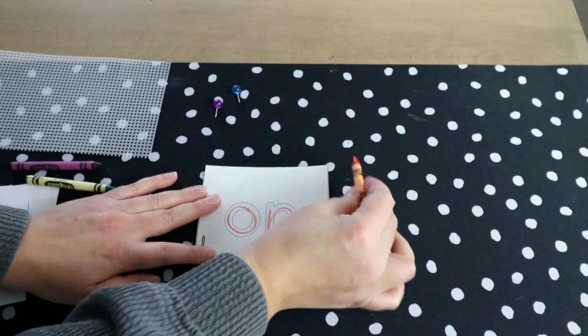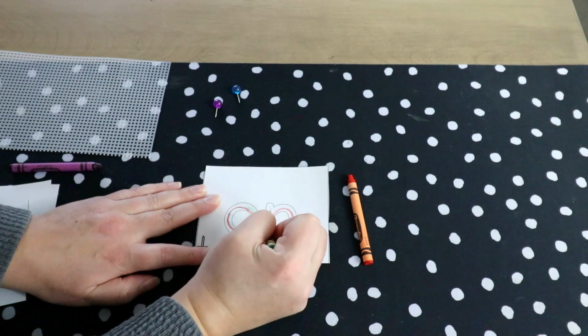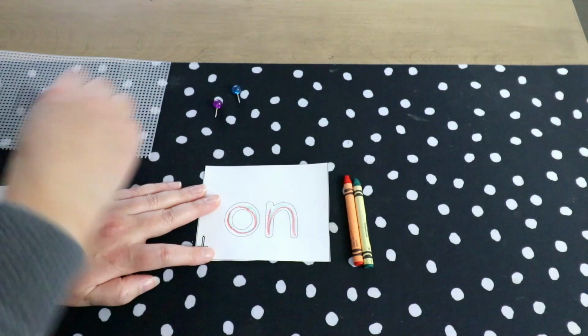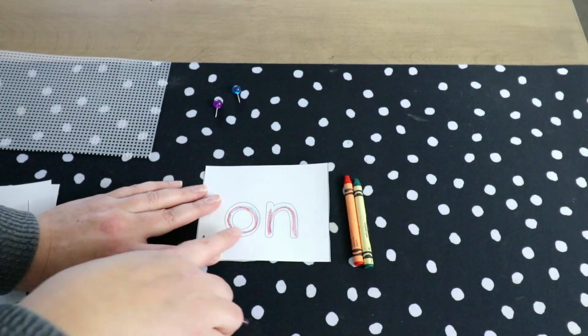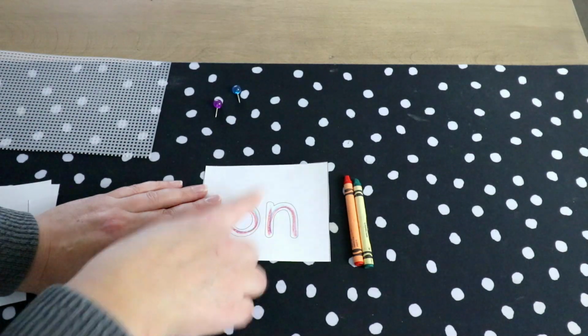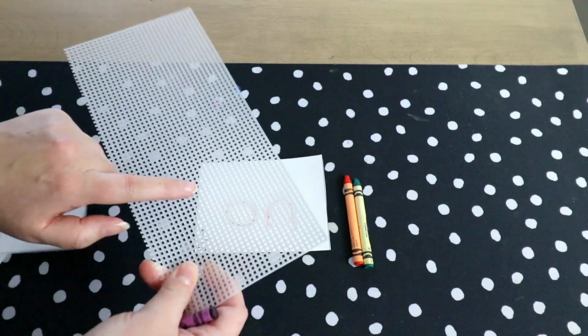And I use 3 different colors. On, O-N. On, O-N. Each time I am saying the letters as I trace it, and again, tracing it with the little holes in it gives it an extra little multi-sensory bump.